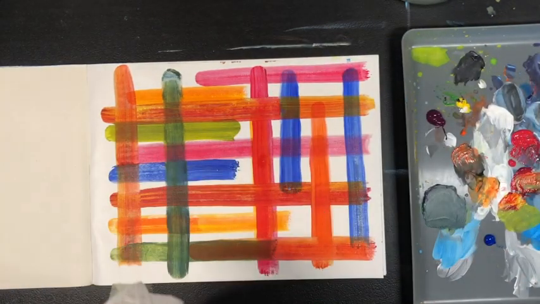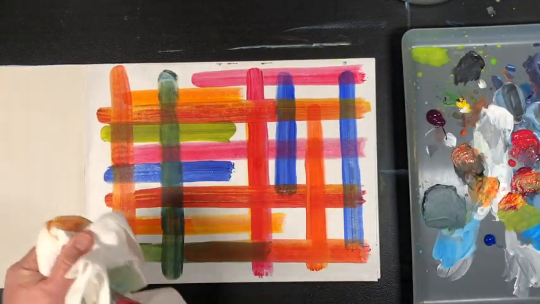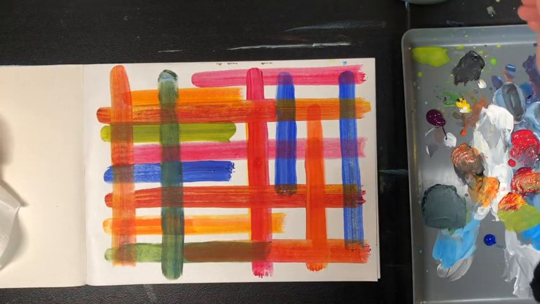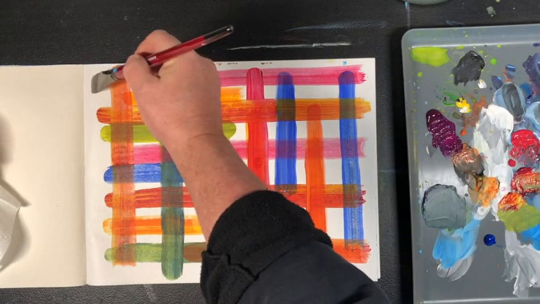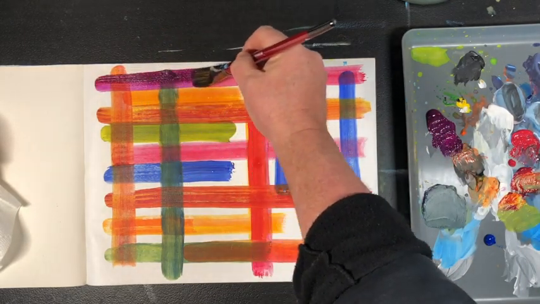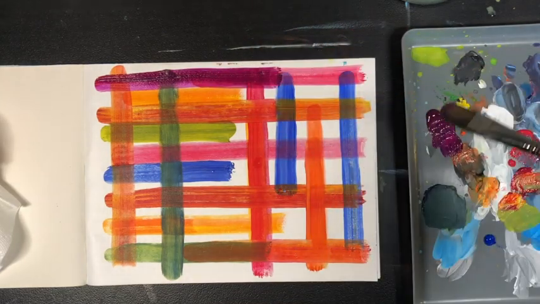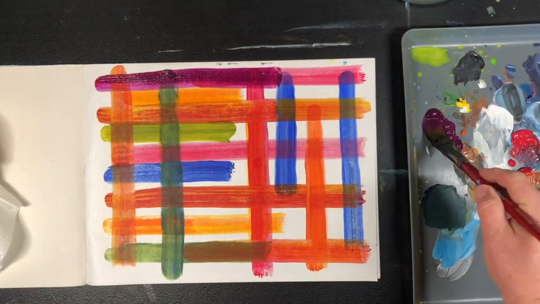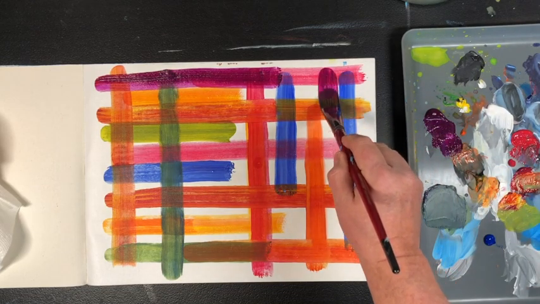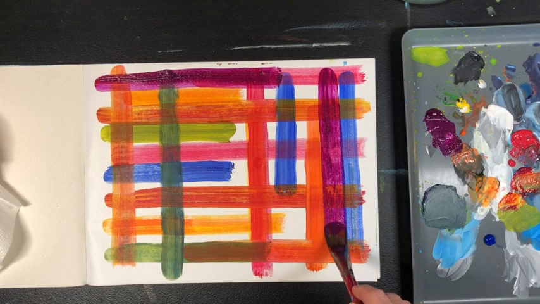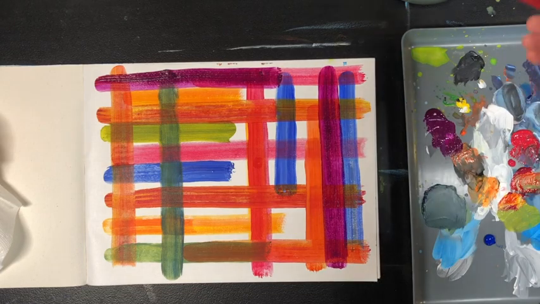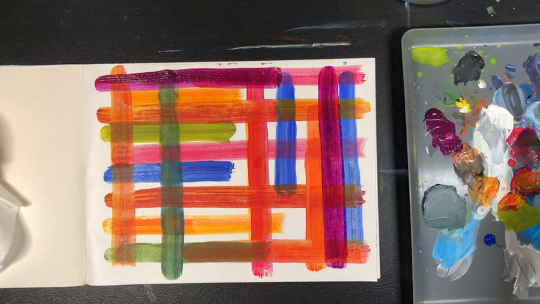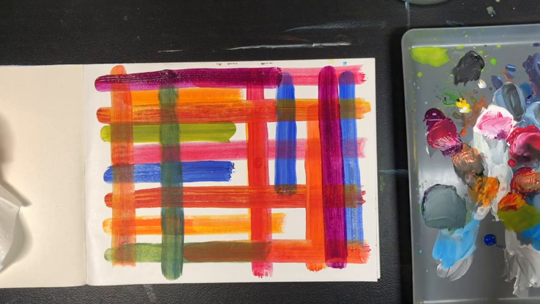Get my brush clean. This is pretty dry. So I'm going with some blues and violets for this one. Start with the violet. You don't have to go all the way across. Obviously, you can stop. Add some white to it.